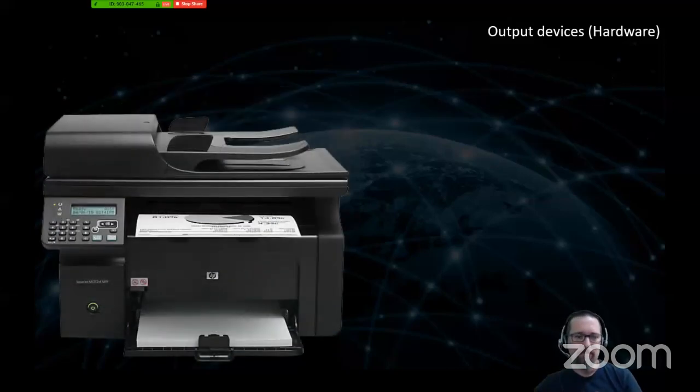What kind of printer is this? This is like a fancy one. A scanner printer. Close. An office printer, a multi-printer.